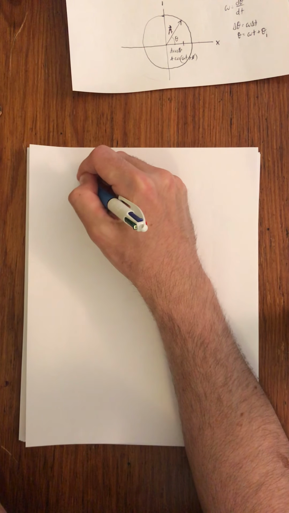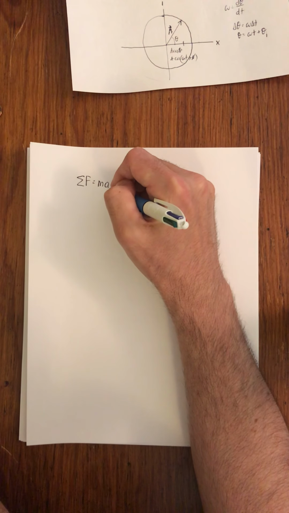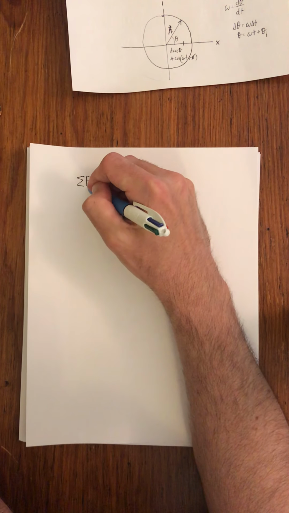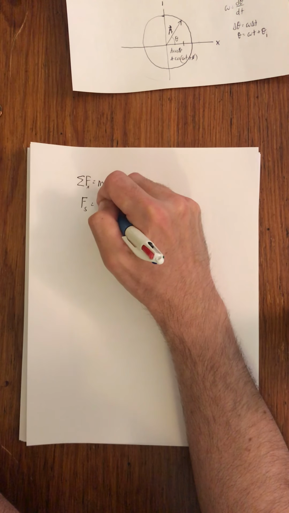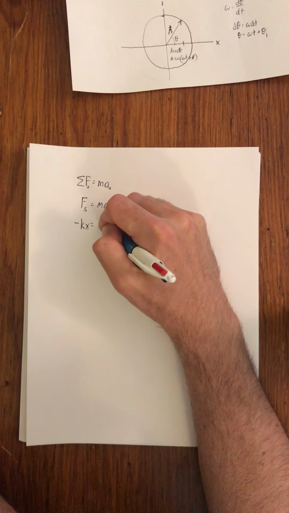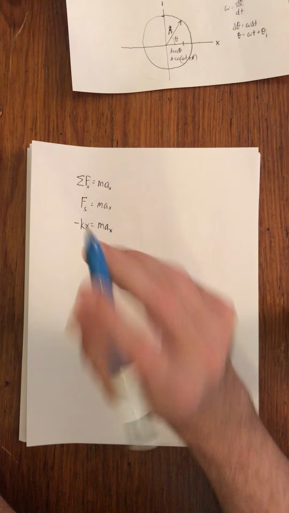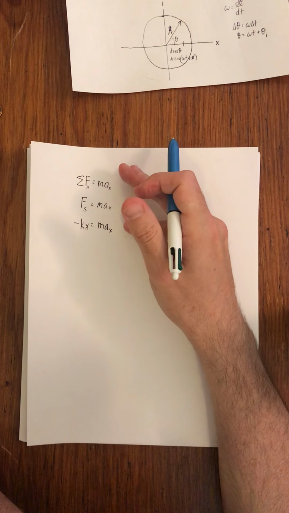We have already said in terms of sum of forces is equal to ma, and this specifically, let's just call that a sub x because I'm doing sum of forces in x. And we said that F_s was equal to ma_x, and therefore negative kx is equal to ma_x. A way of proving whether or not something is in simple harmonic motion often comes from writing a sum of force equation.